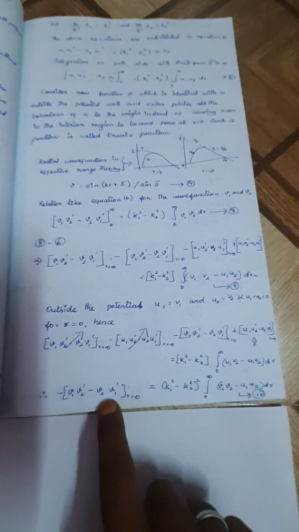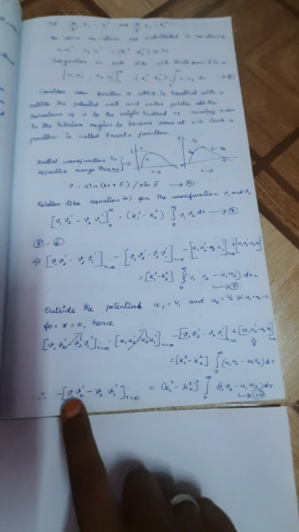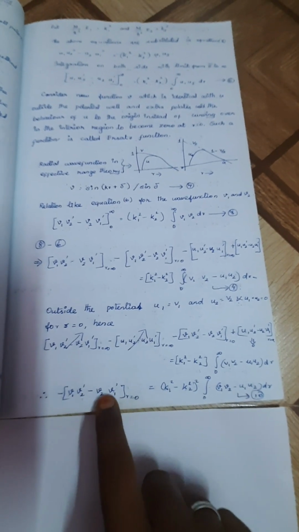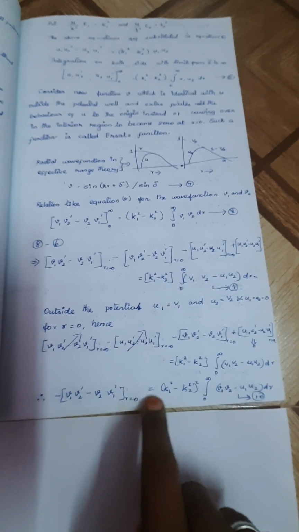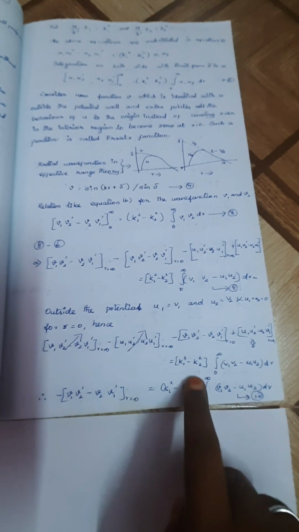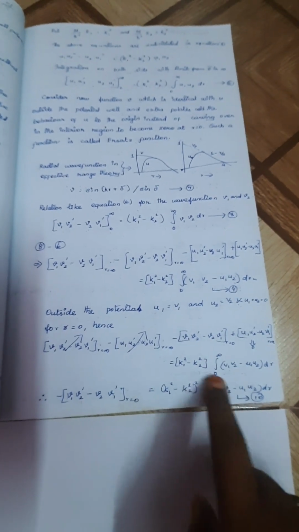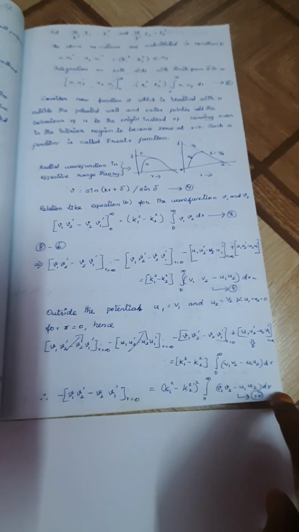The remaining term is minus of (V1 V2 prime minus V2 V1 prime) equal to (k1 square minus k2 square) into the integral from 0 to infinity of (V1 V2 minus U1 U2) dr.